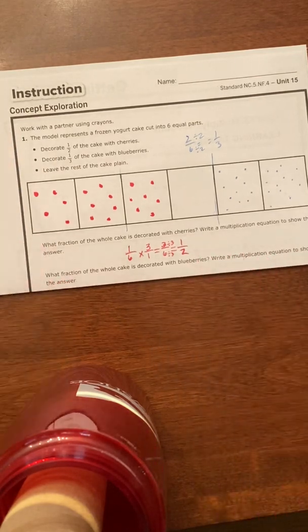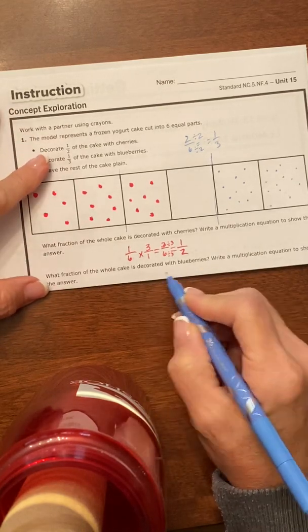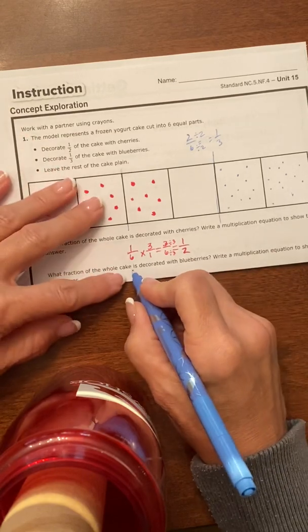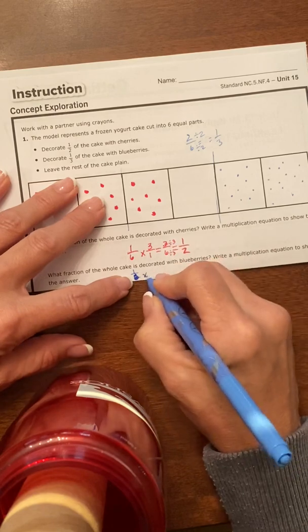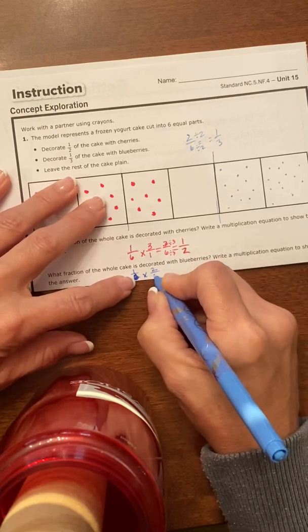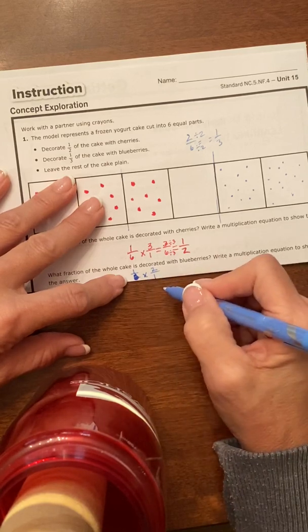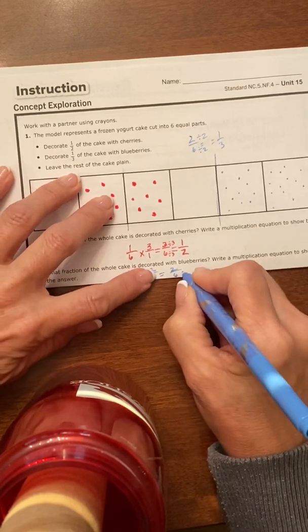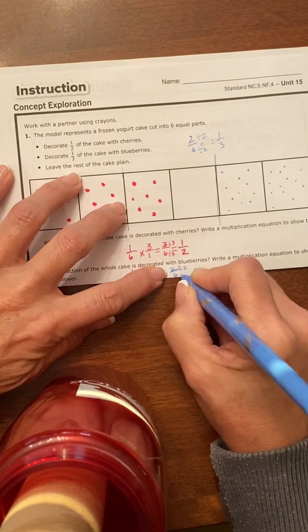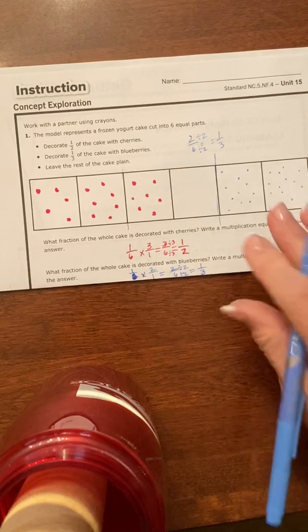Now let's look at the next one. Let's change to our blue for blueberries. It says, what fraction of the whole cake is decorated with blueberries? Again, each section is 1/6. And how many times am I doing it? 1/6, and I'm doing it 2 times. So the 2 is a whole number and it comes over, or I could have said a 6 plus a 6 is how many 6s? 2/6, which simplifies, they're both divisible by 2 because they're even, to 1/3.